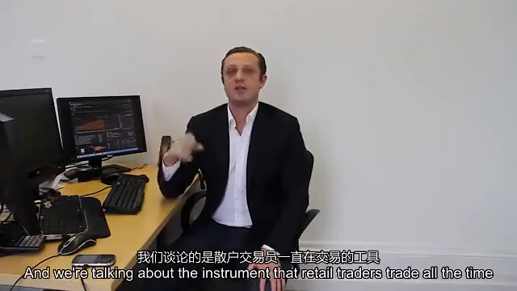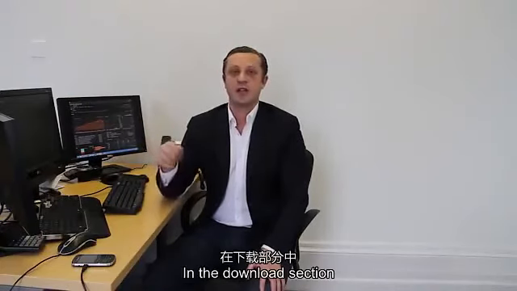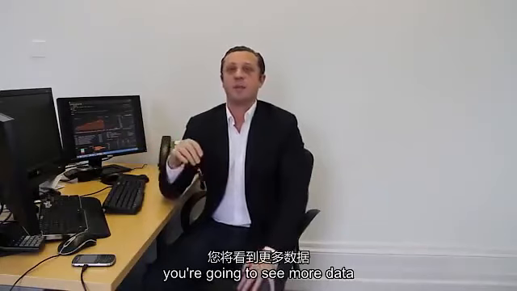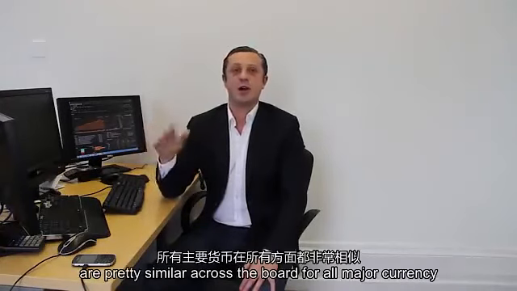And we're talking about the instruments that retail traders trade all the time. Sterling US dollar, Euro US dollar. In the download section, you're going to see more data for different major currency pairs. And you'll see that the numbers are pretty similar across the board for all major currency pairs.